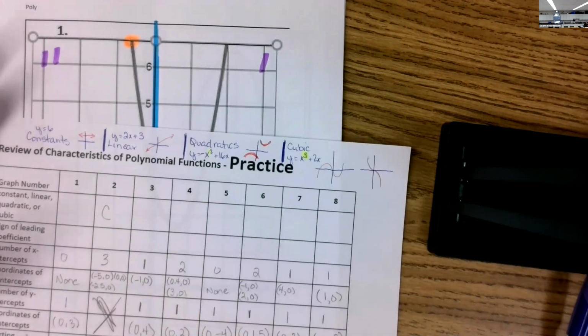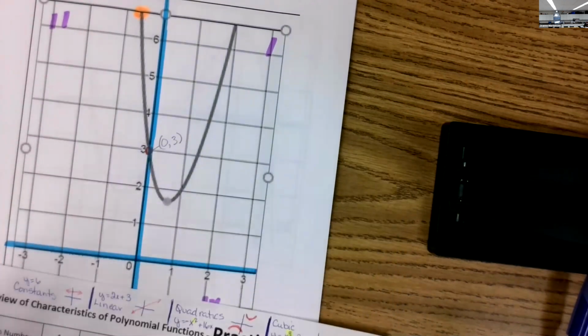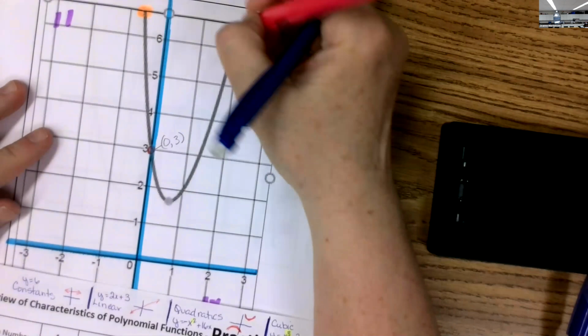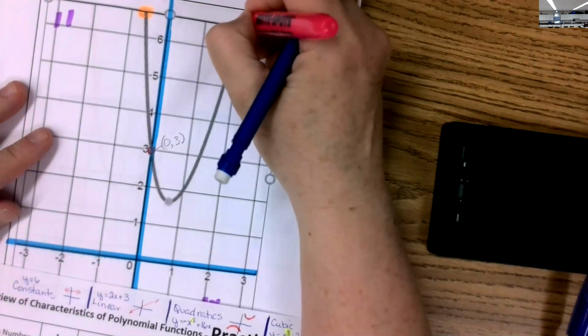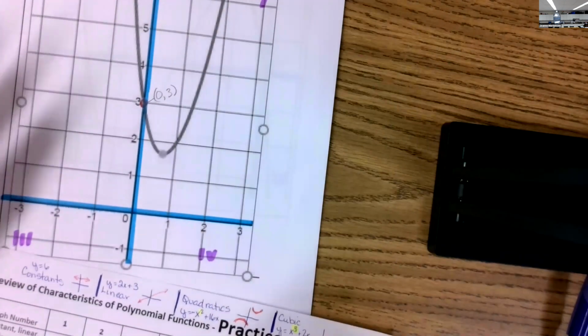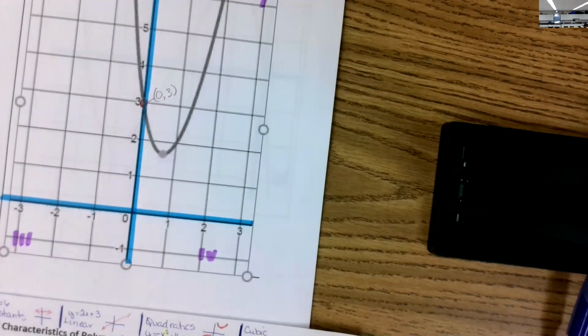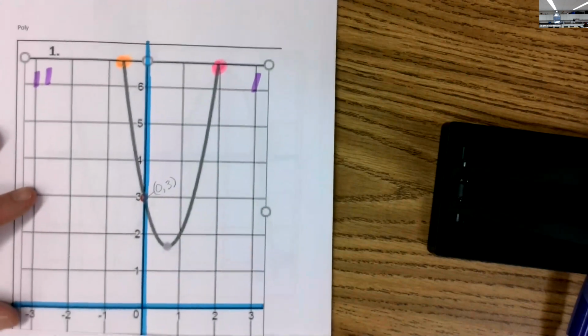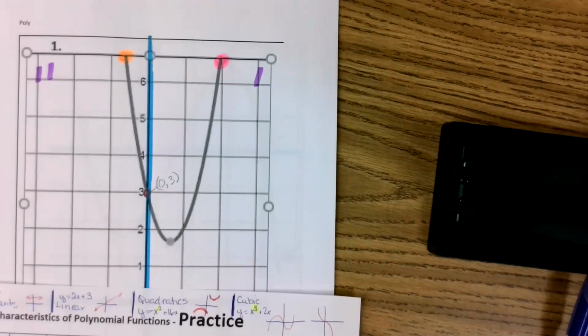And since we got the graph there, let's do our end. So here's my end over here. Clarissa, what quadrant does it end in? Whoops, can't see that anymore. 1. Yeah.